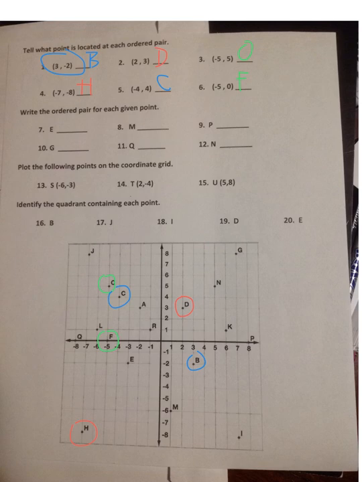Something you may notice if you take a look at point D, 2, 3, both of the numbers here are positive. So these are both positive, positive. If you take a look at your points in the second quadrant, right here, you'll notice that this point C is negative, positive. Point O also is negative, positive. So take a look at those.